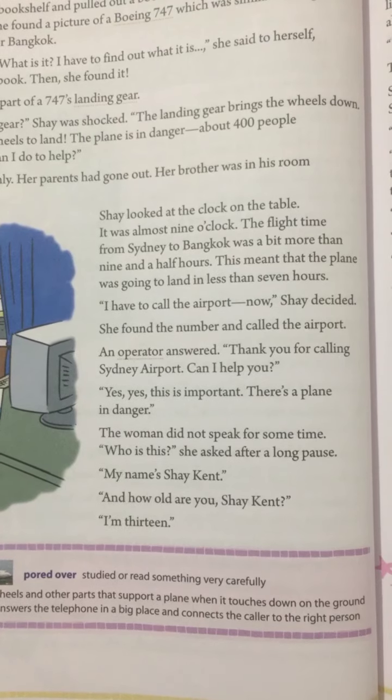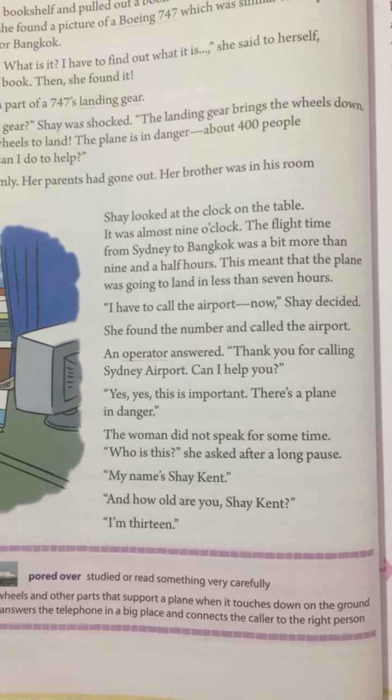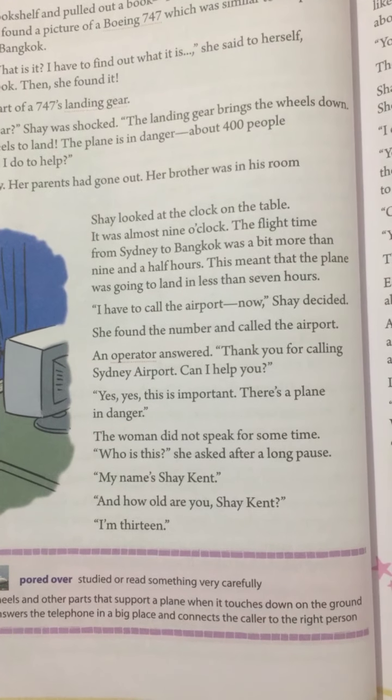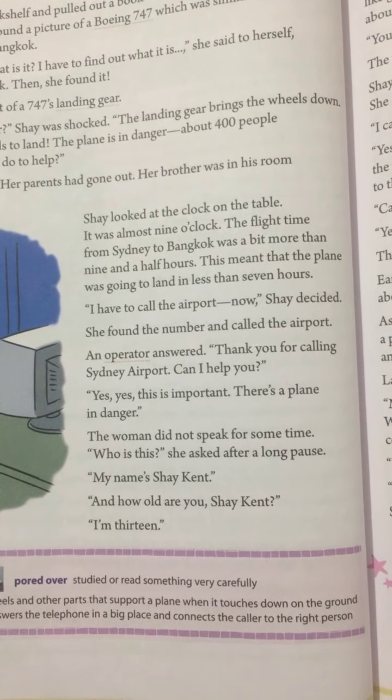"I have to call the airport now," Shai decided. She found the number and called the airport. An operator answered. "Thank you for calling Sydney Airport. Can I help you?" "Yes, this is important. There is a plane in danger."